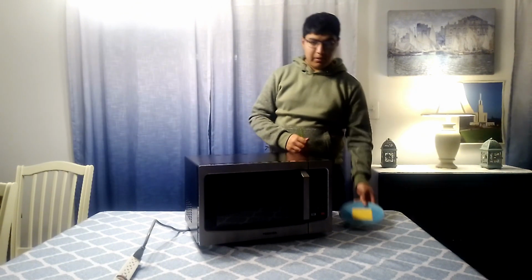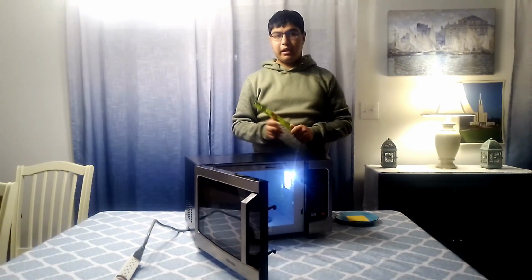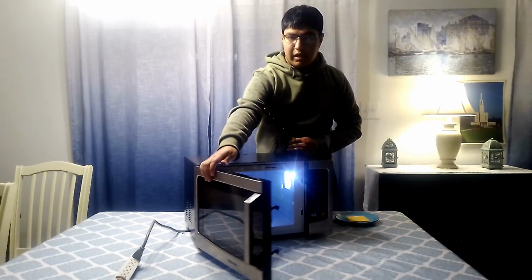Now, I have one cheese slice, and we're going to put this cheese slice in the microwave at low power setting for 30 seconds so that it only heats it up at the particular spots. And we put a ball at the bottom of the microwave upside down so that it doesn't rotate.